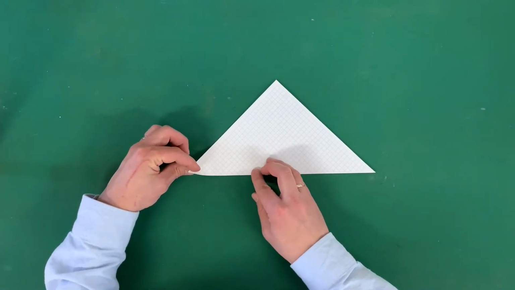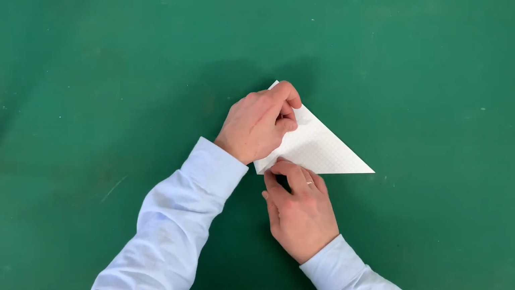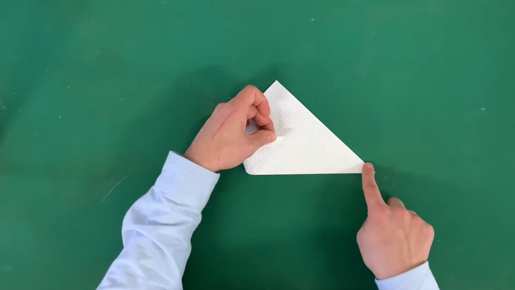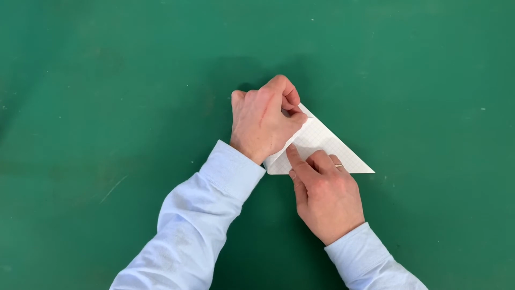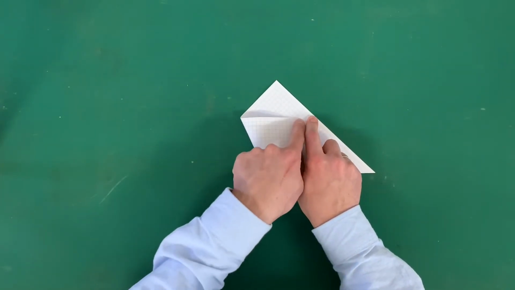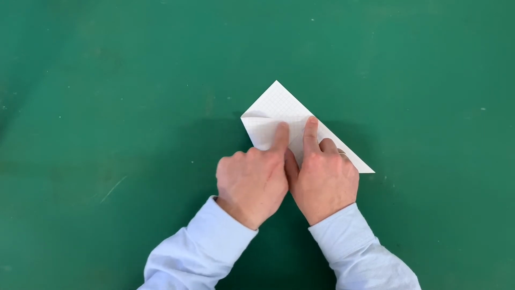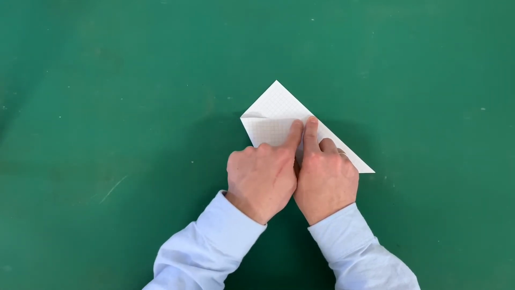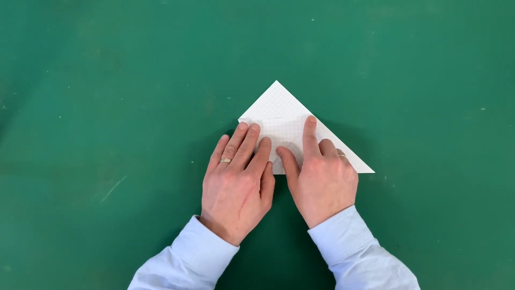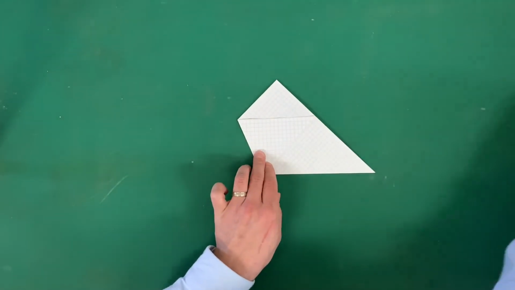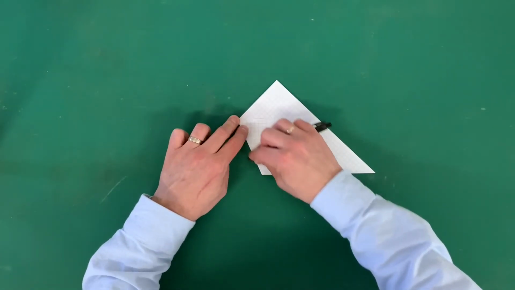So I'm going to grab this corner and I'm going to just bring it over right to the middle of this line. You see this line right here? I'm going to bring this corner over to the middle of that line. And I want the top edge of that triangle that I'm making right now, right there, I want that to be straight and flat. So I'm going to make that edge straight and flat, and then press my fold flat and make my crease nice and sharp.